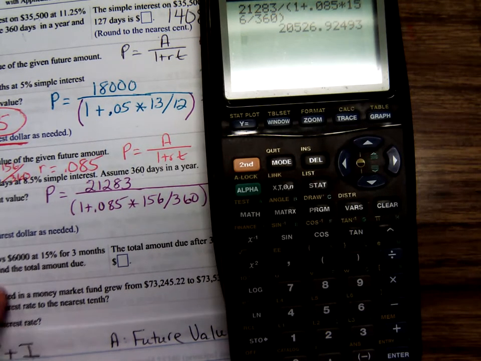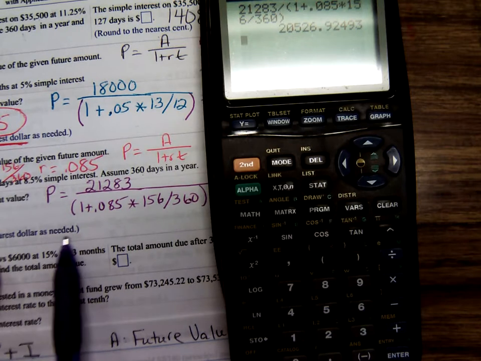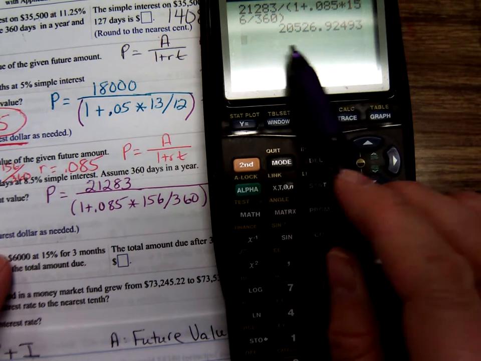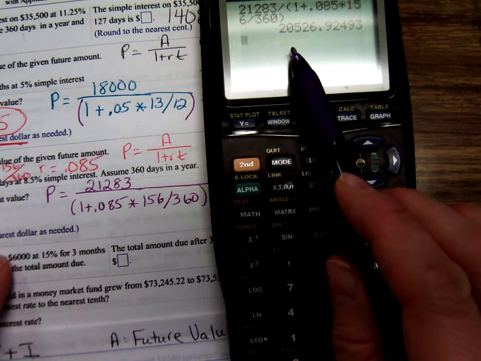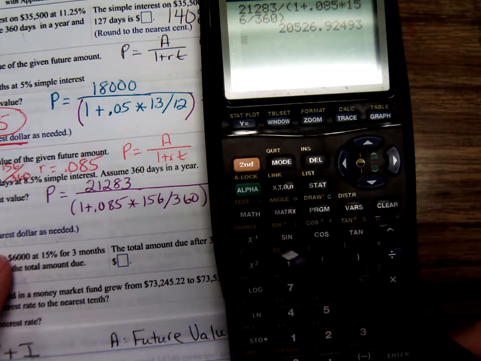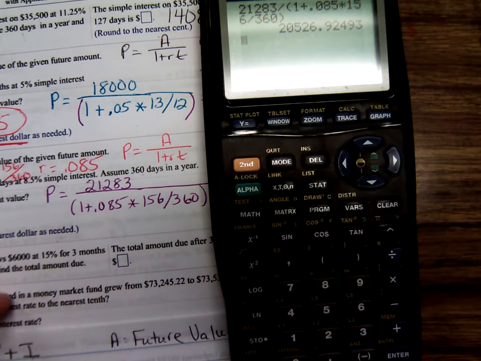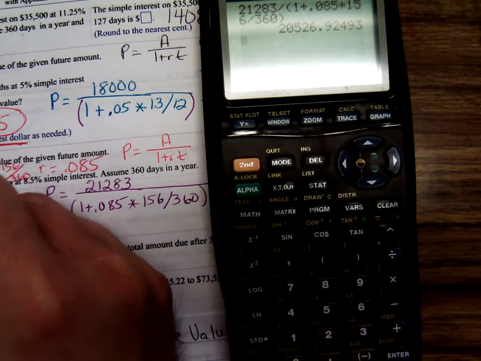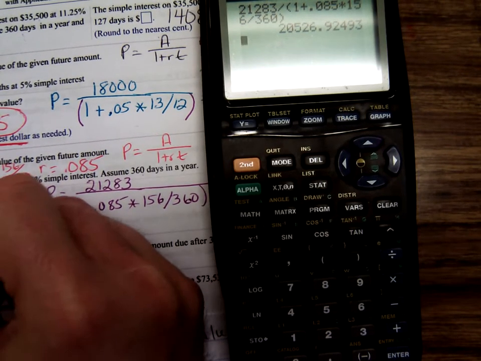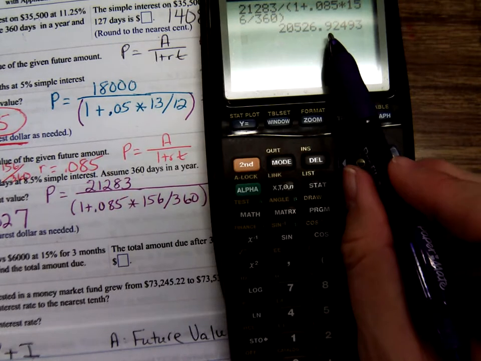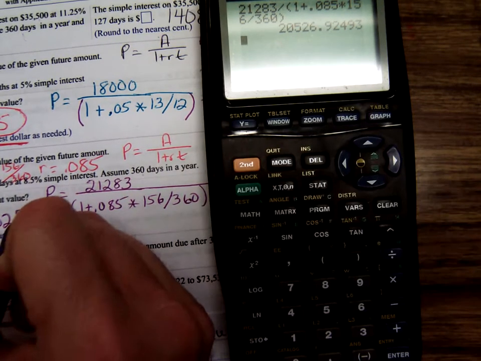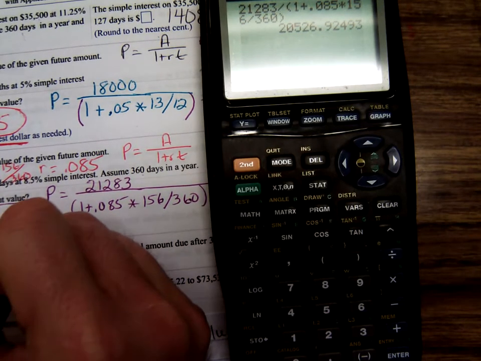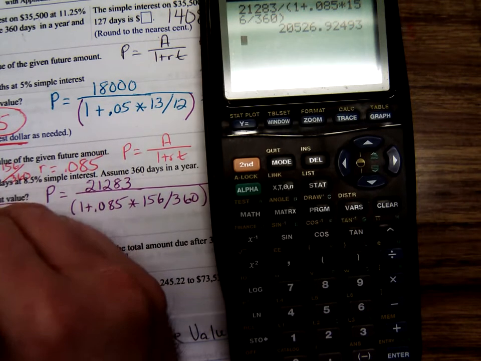And there's another one that says round to the nearest dollar. So how would I round this? 20,520. Do I leave it as a 6 or round it to a 7? Well, round it to a 7, right? Because that would be what, 92 cents after it? So $20,527.